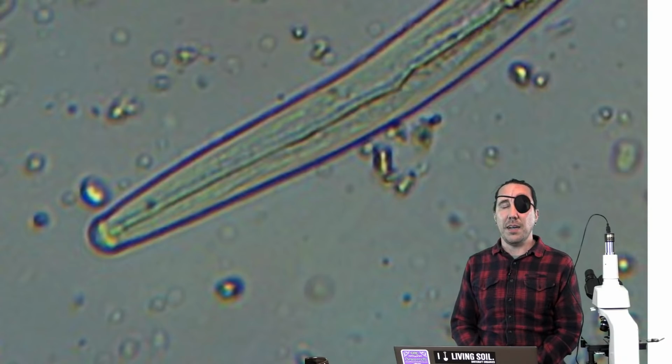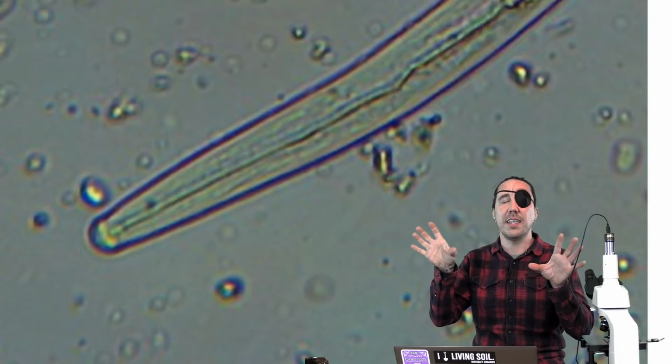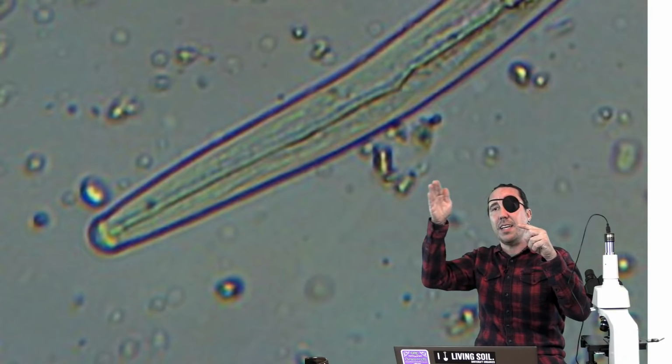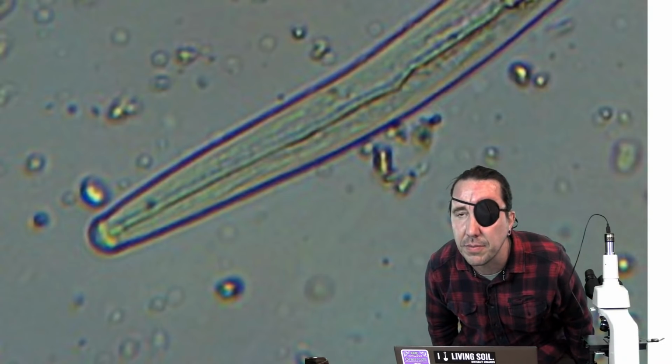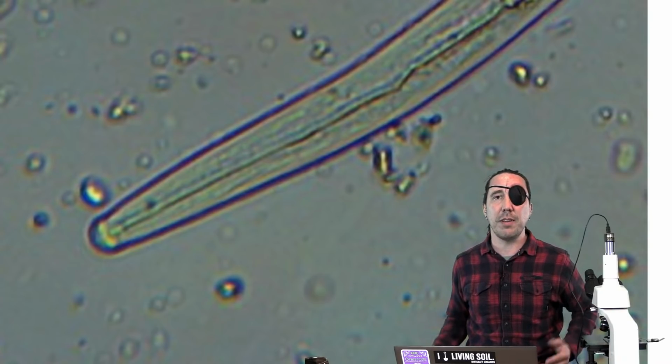Predatory nematodes are usually 2 to 3 times the size of a lot of the bacterial feeding nematodes that I see. But again, bacterial feeding nematodes can come in different sizes too. But yeah, if you've got a sample where you're seeing one nematode over here that's real tiny, and then on the other side you've got this one that looks really big, they're likely different types of nematodes from different feeding groups.